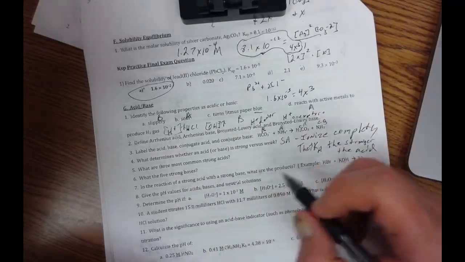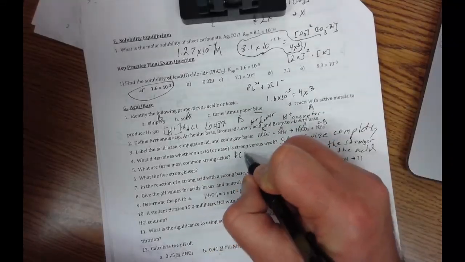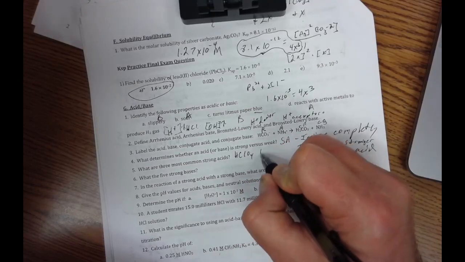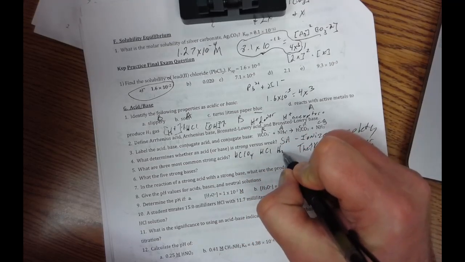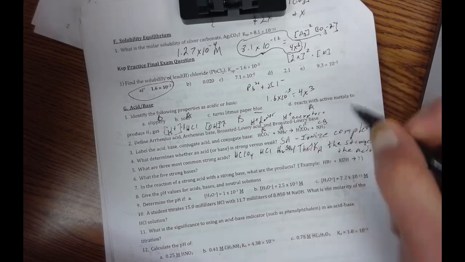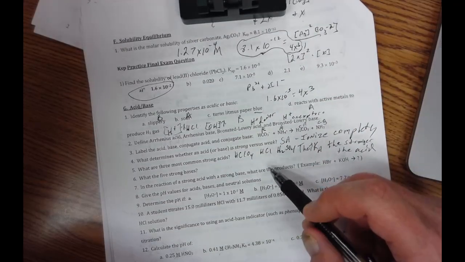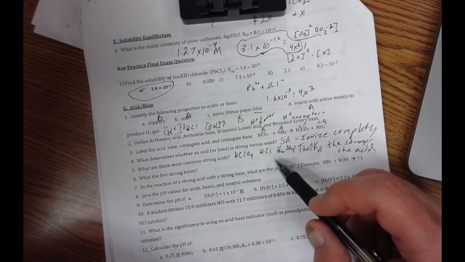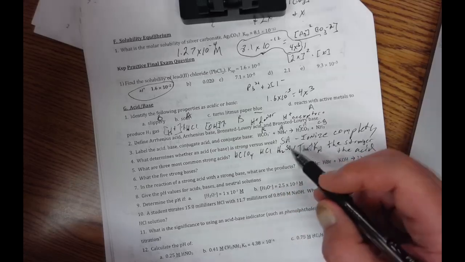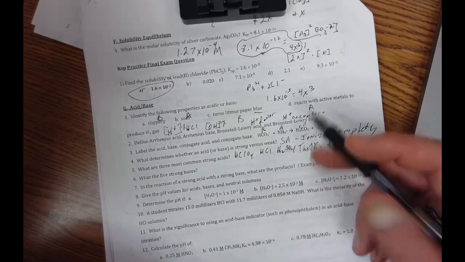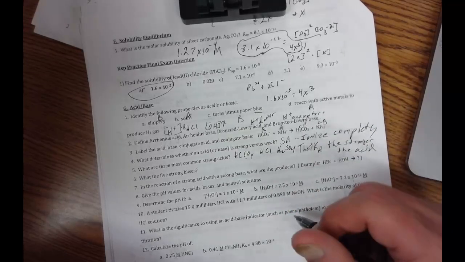What are the 3 most common strong acids? Perchloric, hydrochloric, and sulfuric. Others include hydroiodic, hydrobromic, and nitric. We call this Brickle and the major eights, the major eights being nitric, perchloric, and sulfuric.